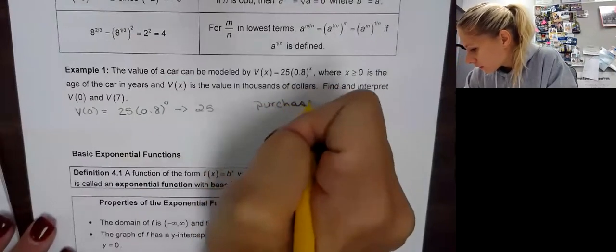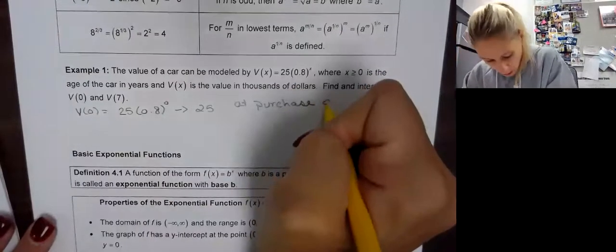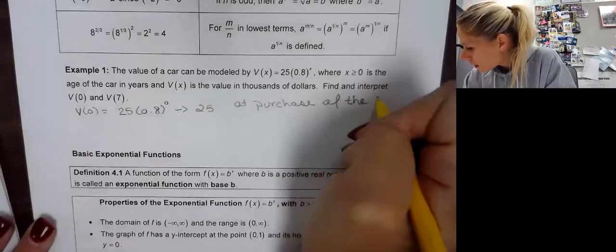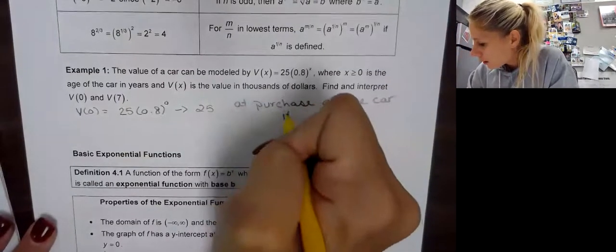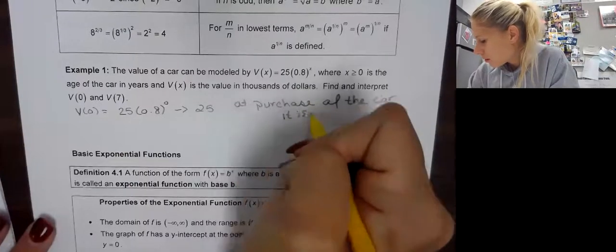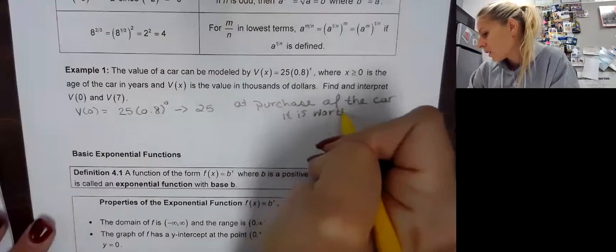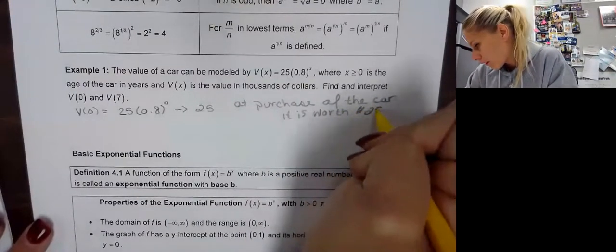Purchase, so I say at purchase of the car, it is worth $25,000. Now, don't forget, it did say thousands, so we want to make sure we interpret that correctly.